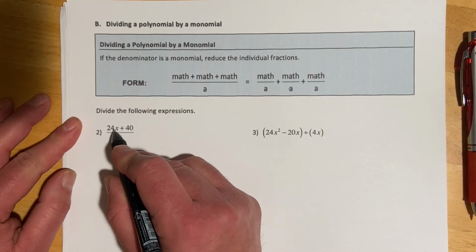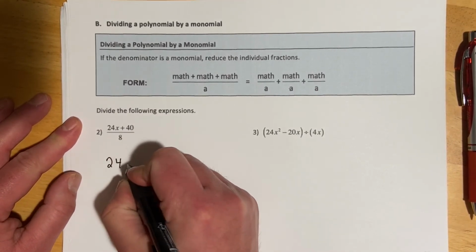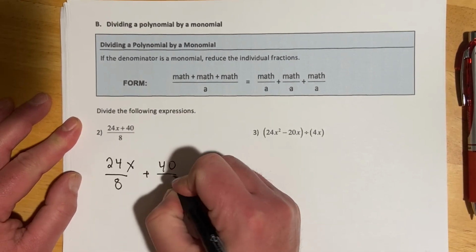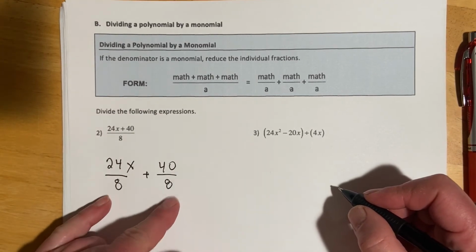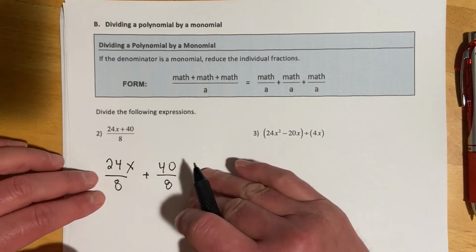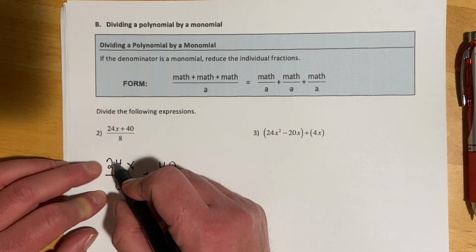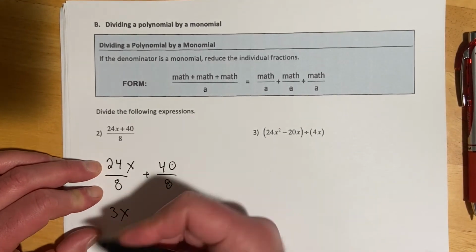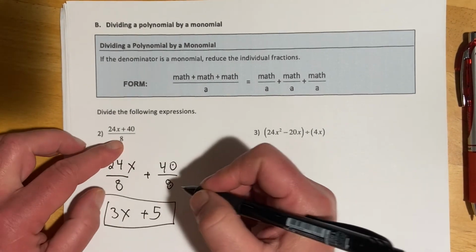So here this is 24x plus 40 over 8. So let me write this as 24x over 8 plus 40 over 8. And I don't even have to rewrite it. Once I realize that it means this, then that's cool. I can just do the 8 into both. But I'm going to show this step just to help you see, hopefully, how the canceling is happening. So 24 over 8 would be 3x, and then 40 over 8, that would be 5. And so there's our reduced form of this fraction.